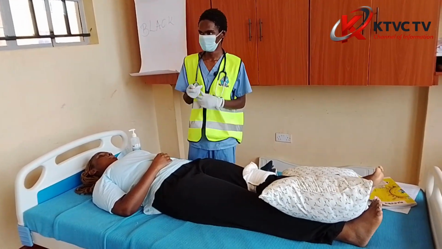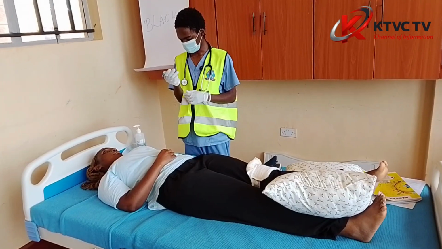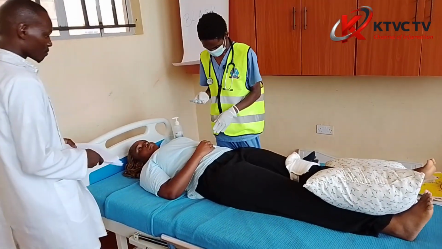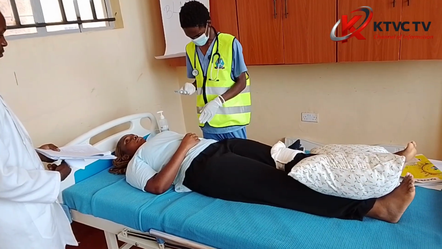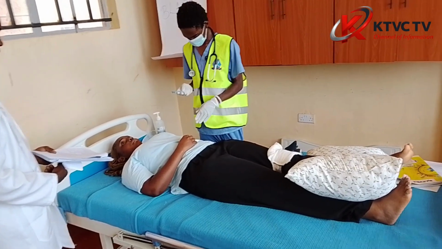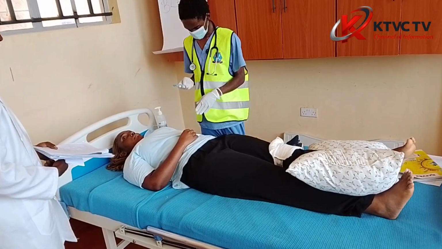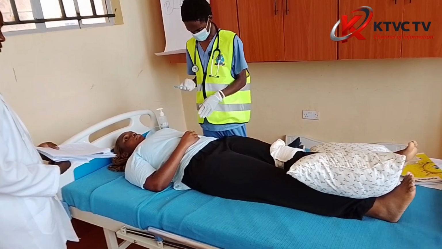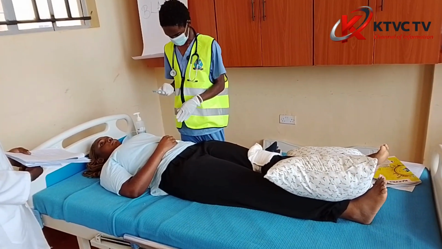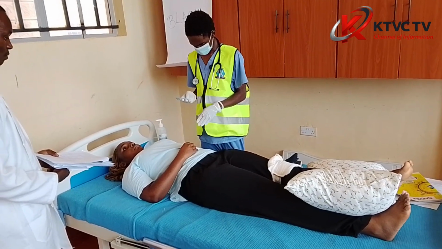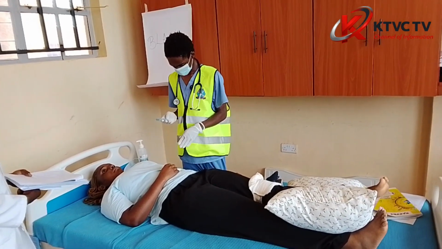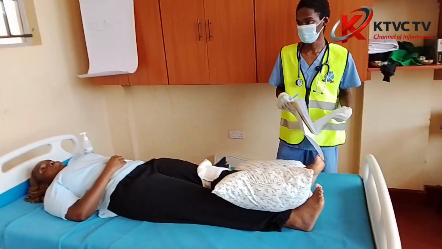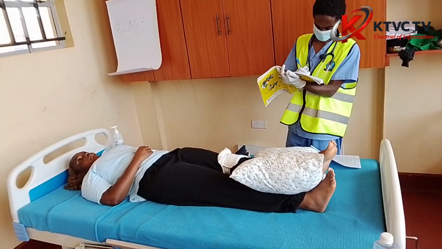After that, one minute is 60 seconds. Start. After checking all the vital signs, ensure that you document.